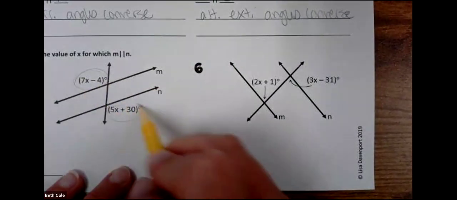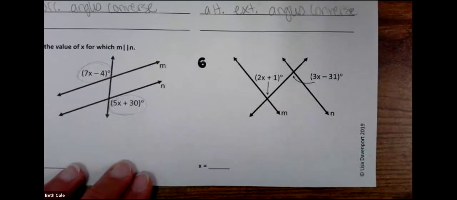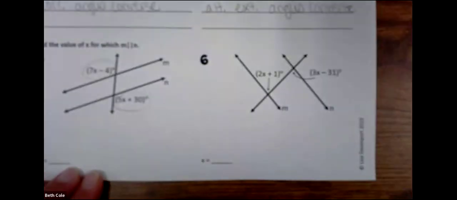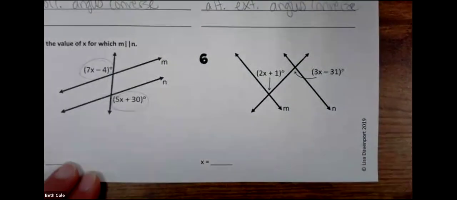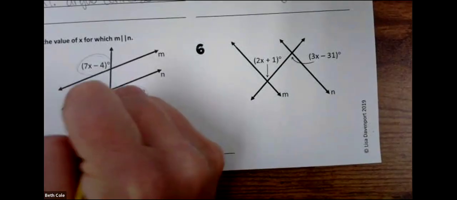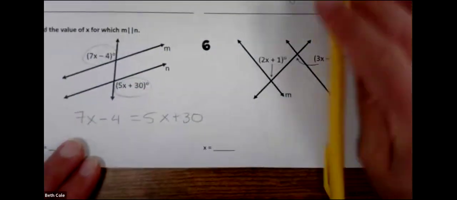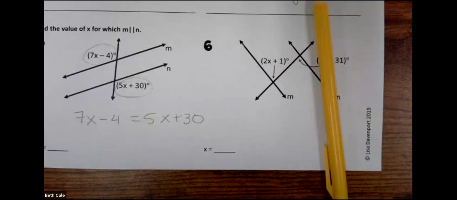So if you look at this one and this one, I'll get you started. They're alternate exterior. Are those congruent or supplementary? They are congruent. We're going to set them equal. 7x minus 4 equals 5x plus 30. Now, I am going to use the calculator for that, but you have to know how to set it up, and you have to know how to use the calculator. Okay? Let me pull up Desmos real quick.